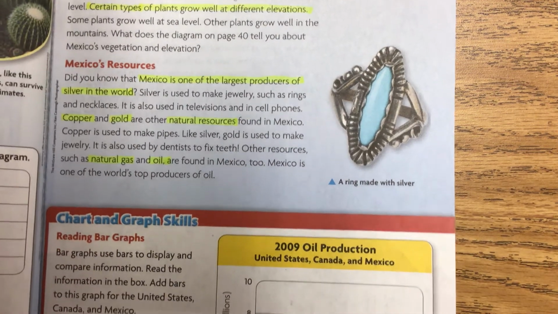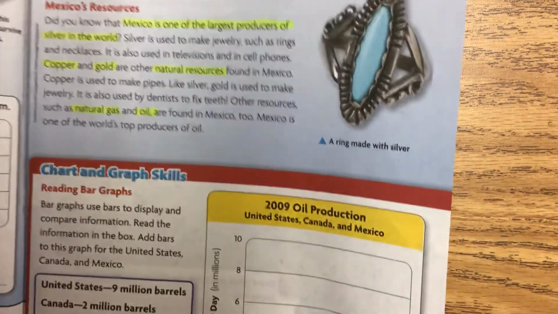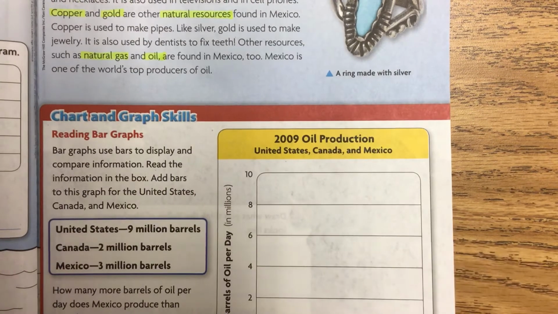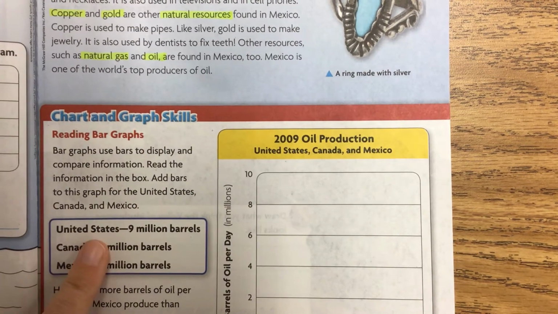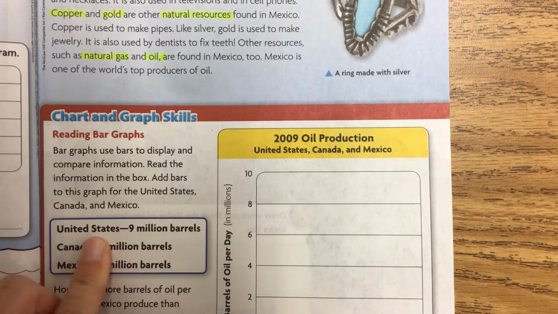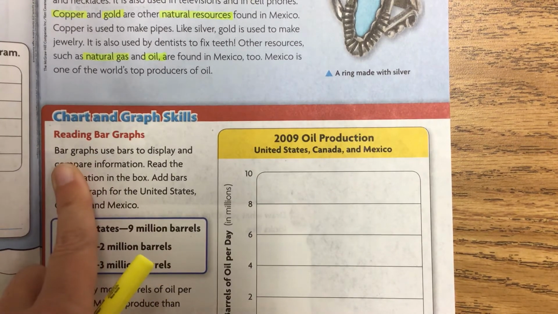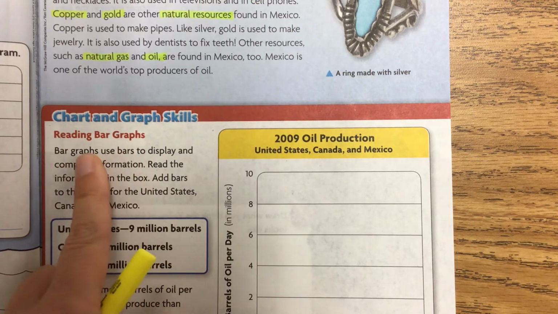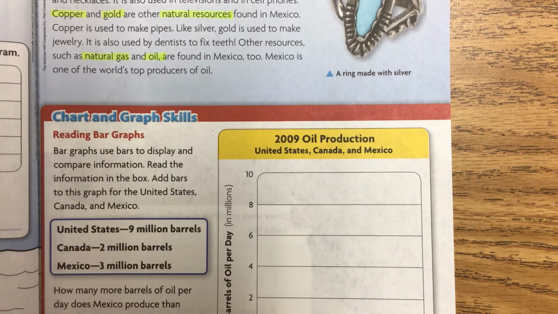Your other task for today is going to be to fill in this chart and graph. You're going to make a bar graph. Bar graphs use bars to display and compare information.